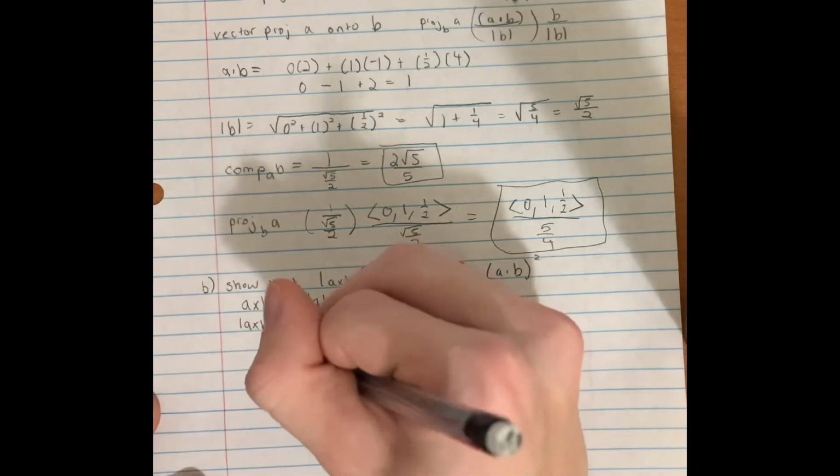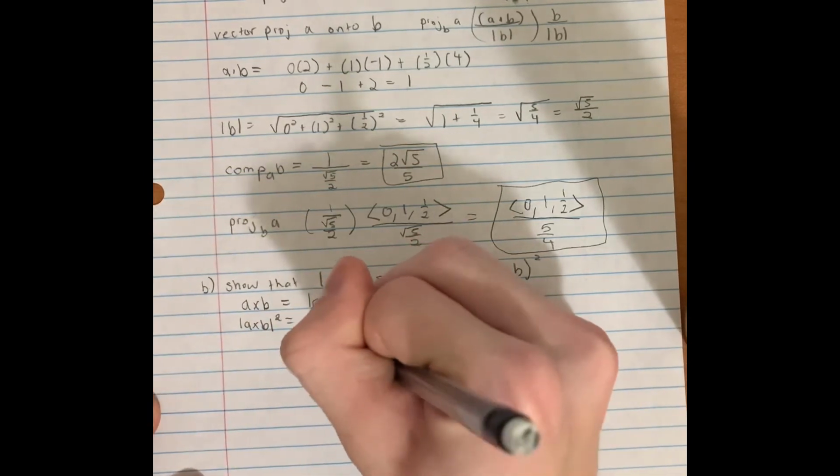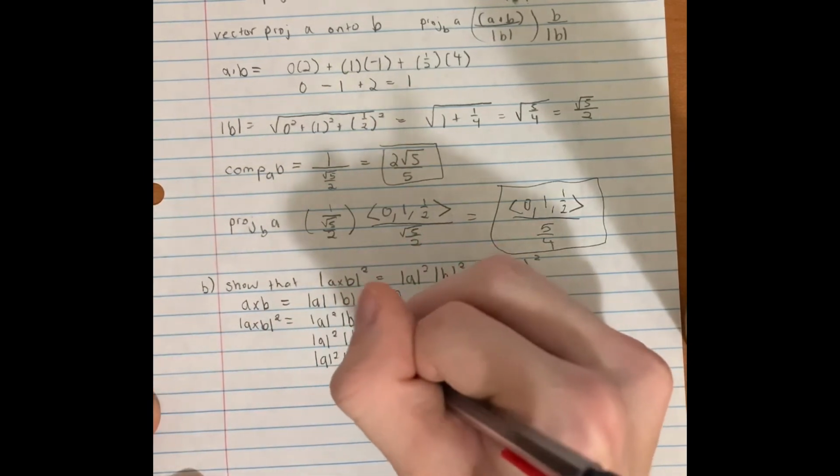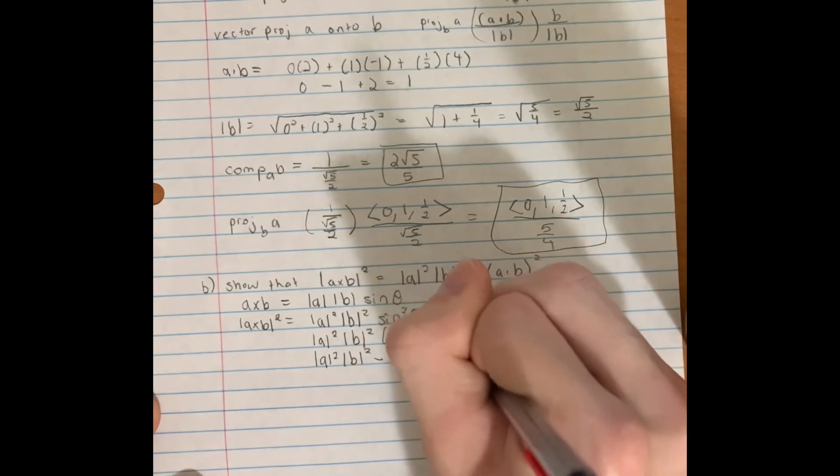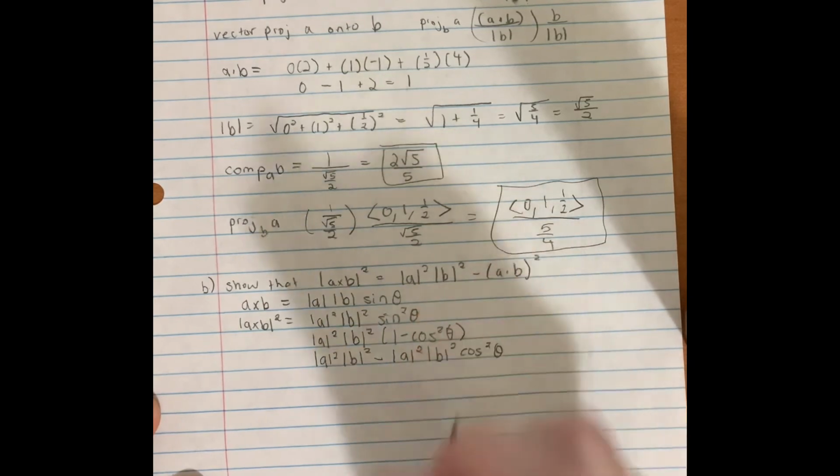Factor it out here. A squared B squared minus A squared B squared cosine squared theta.